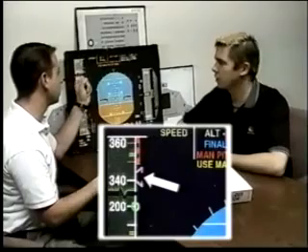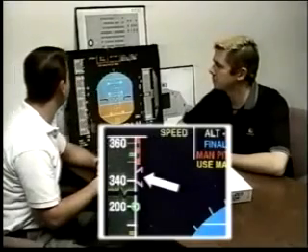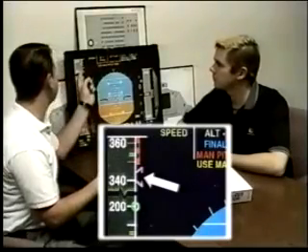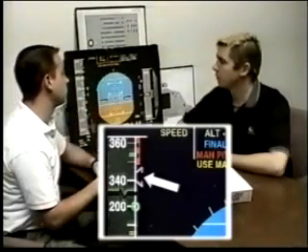We have these magenta brackets. What are those called? It's called econ descent range. Okay. And how do you get these econ descent brackets? Well, first of all, you have to be in descent mode. You also have to be in the descent phase of the MCDU. And then finally, you have to have managed speed.